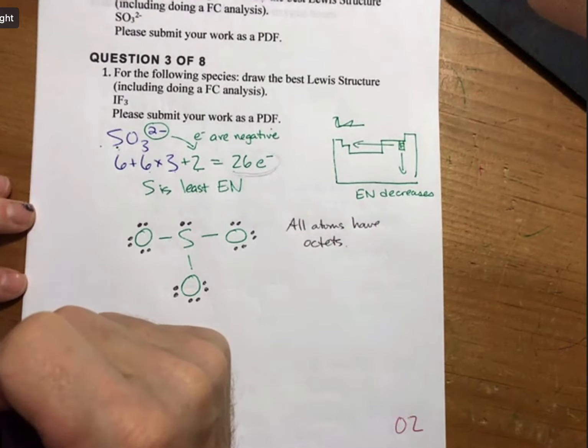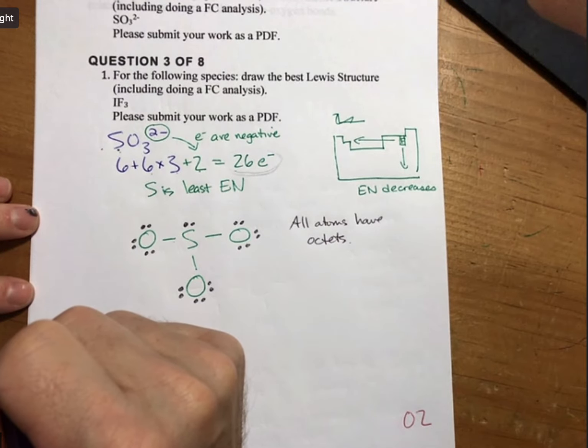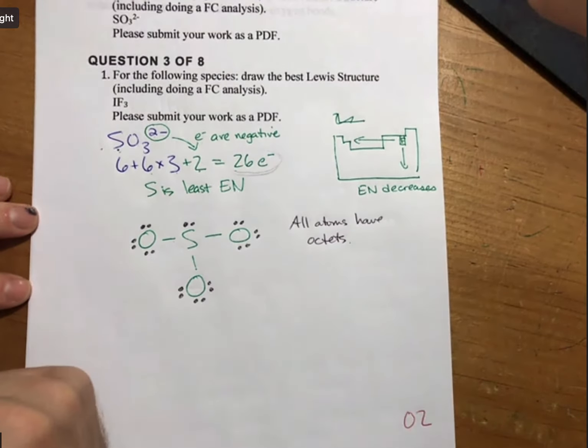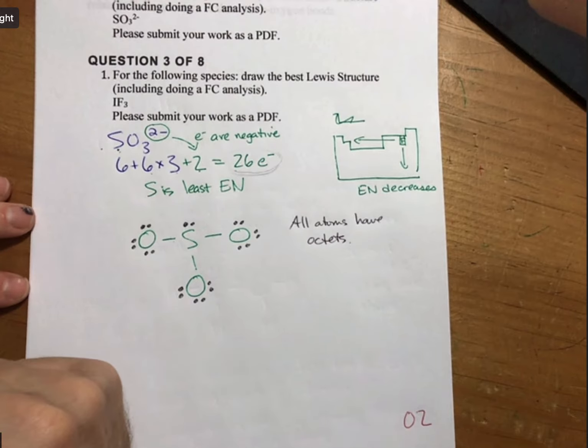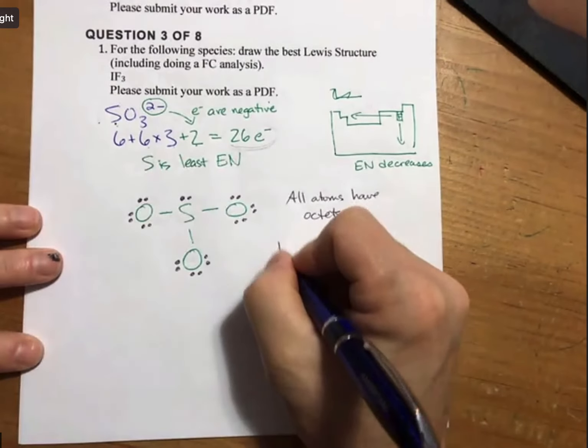And this is a good place to be, though we are not finished. Are there any questions about what I have down here so far? Okay. Then the next thing we're going to do is what's called a formal charge analysis.